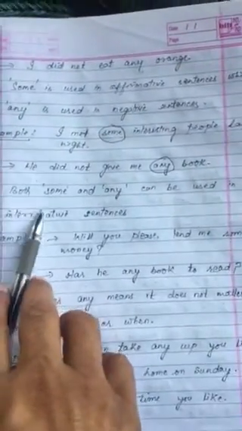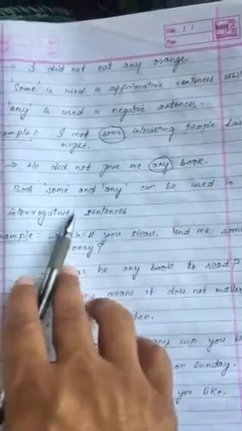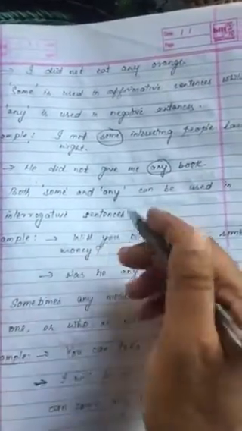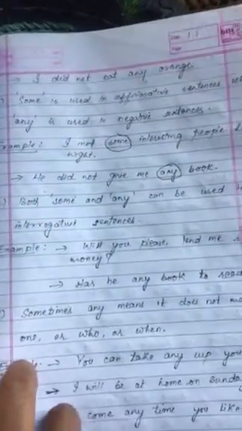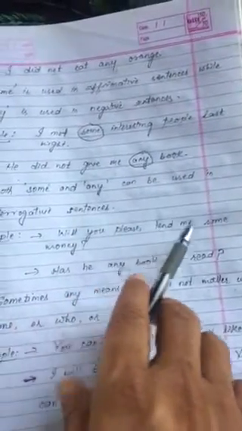The third rule: both some and any can be used in interrogative sentences. So when we talk about interrogative sentences and want to use some and any, both can be used. You can see the example. Will you please lend me some money?